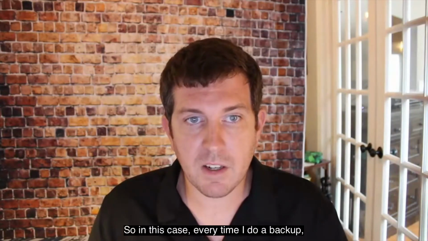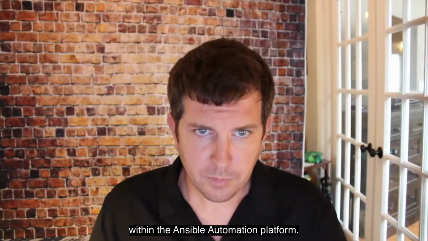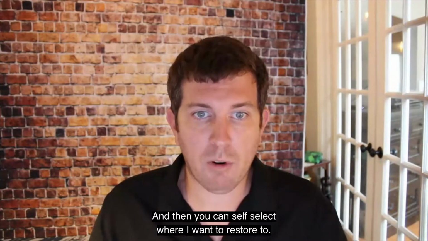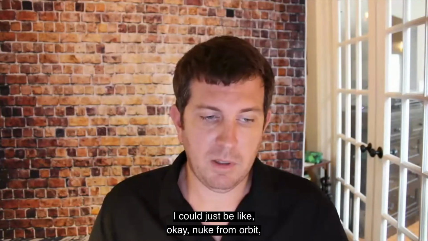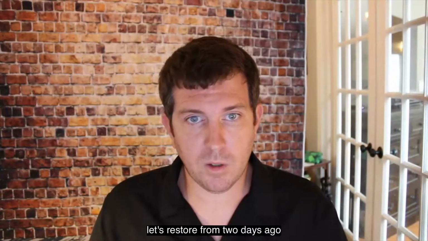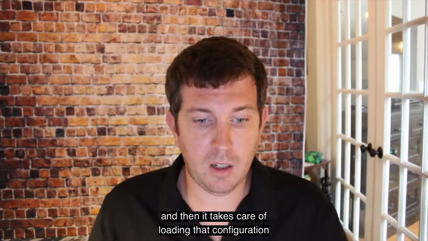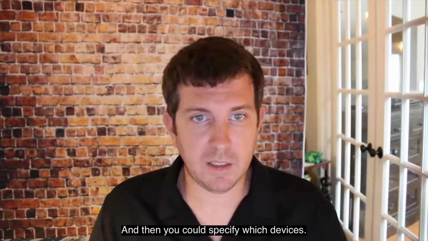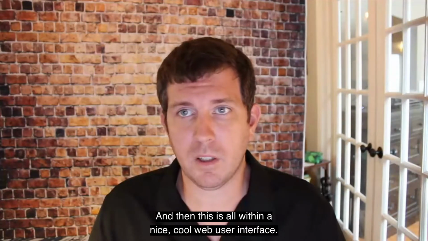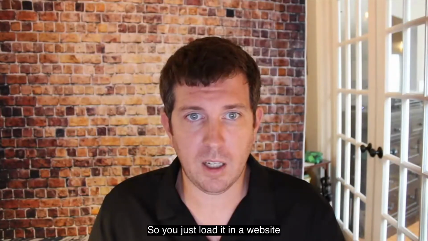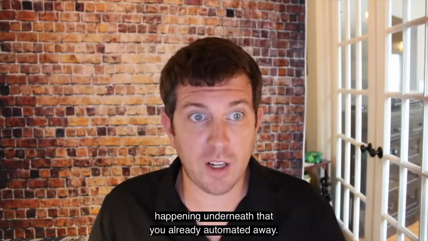So in this case, every time I do a backup, it populates a survey within the Ansible Automation Platform, and then you can self-select where you want to restore to. So if I show up at work and the network's borked, I could just be like, okay, nuke from orbit, let's restore from 2 days ago, and then just press a button, and it takes care of loading that configuration back onto the devices, and you could specify which devices. And this is all within a nice, cool web user interface. You just load it in a website, and you just click launch, go, and all the Ansible stuff's happening underneath that you already automated away.